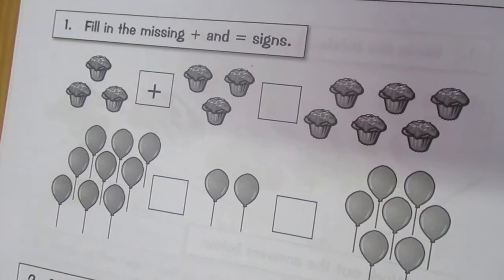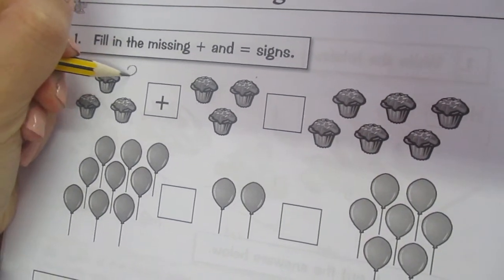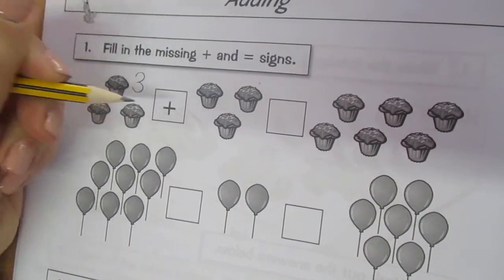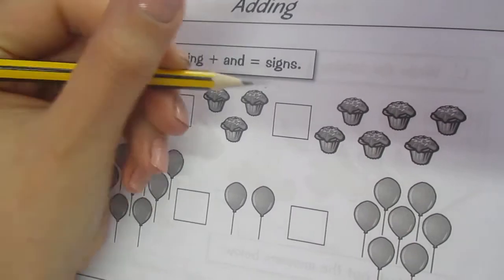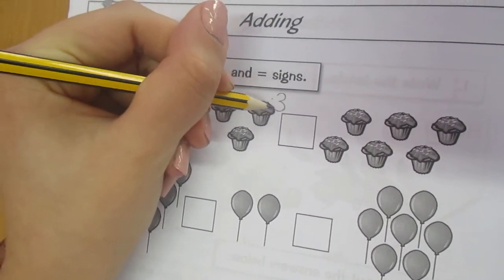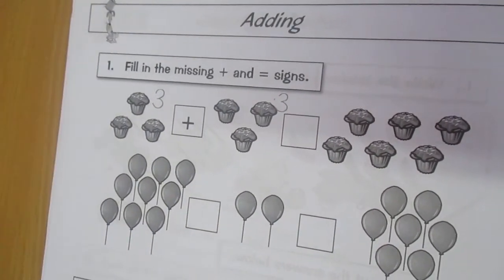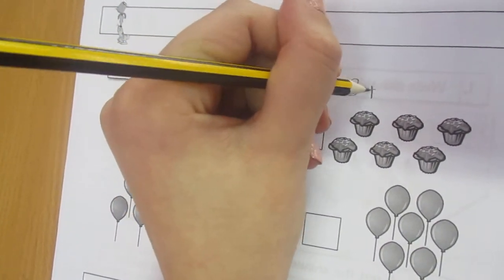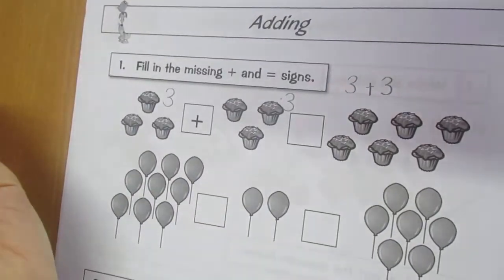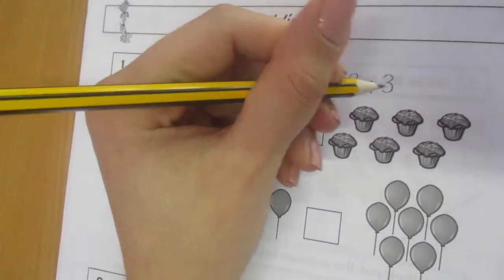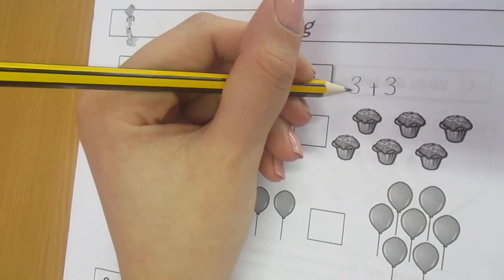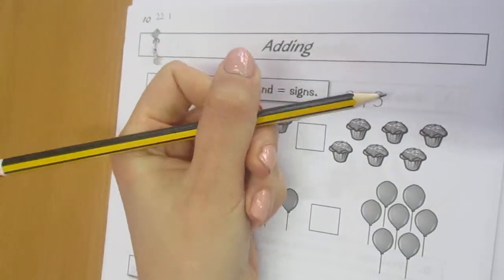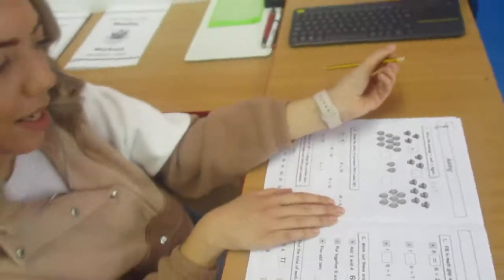1, 2, 3. And I would like you to write down each number. 3, remember the symbol, add, let's count, 1, 2, 3, 3. Okay, so let's work out that sum. 3 add 3, we'll write it here. Okay, so 3 and 3 more, let's do it in our heads. Count, get 3 in your head. 3, 4, 5, 6. So I know that the answer to that sum is 6.